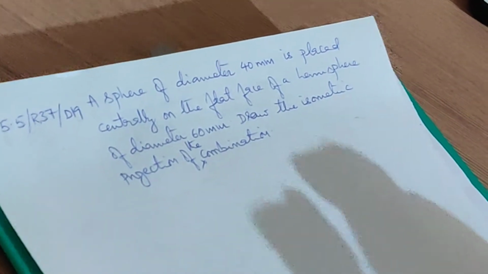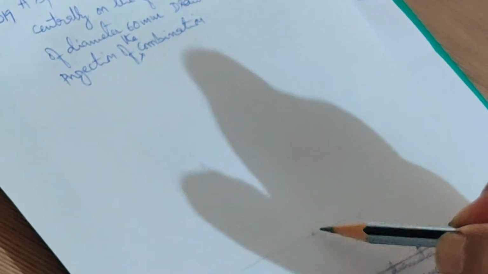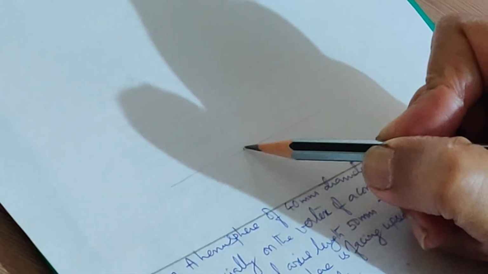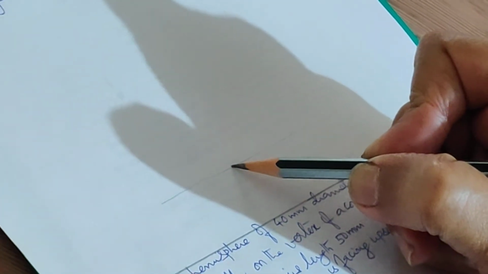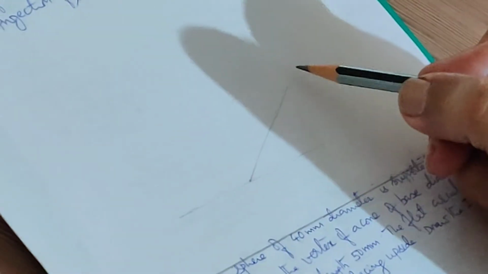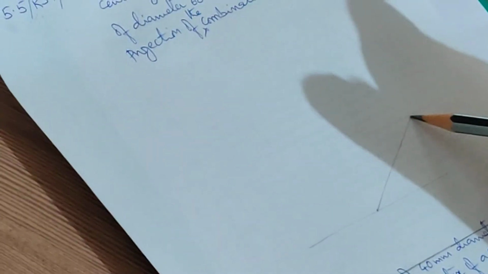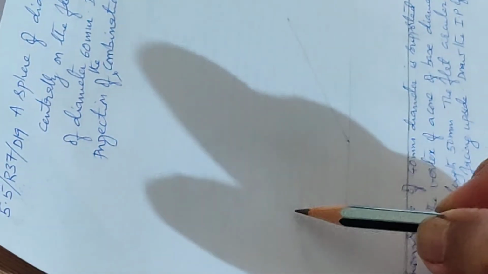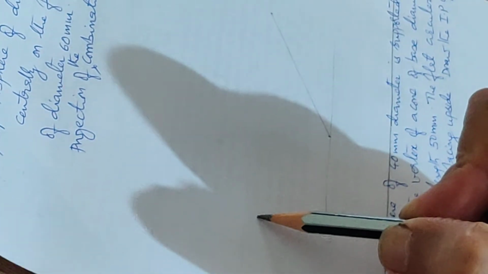Okay. So I am drawing 2 isometric axes, both inclined at 30 degrees to horizontal. So I will take this as ISO 60. Okay. Now along the next axis, this is also an inclined axis. Along this also I will take ISO 60.